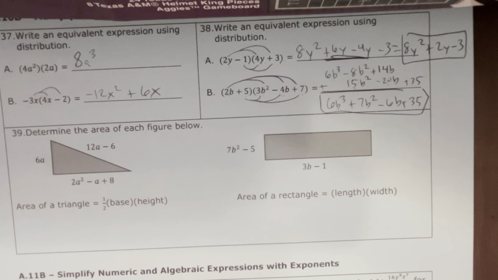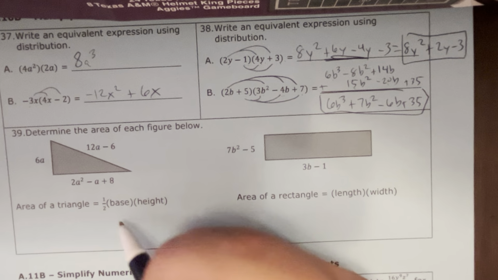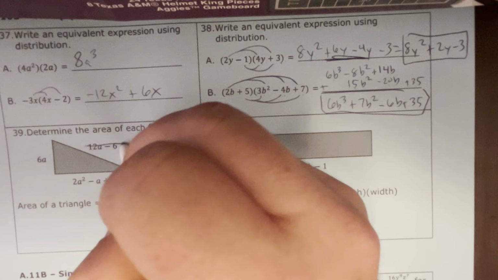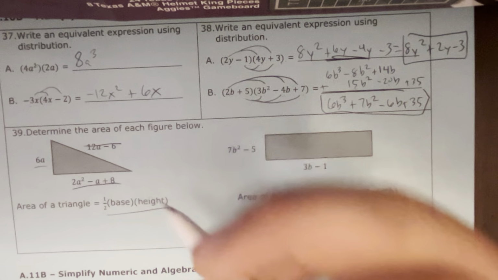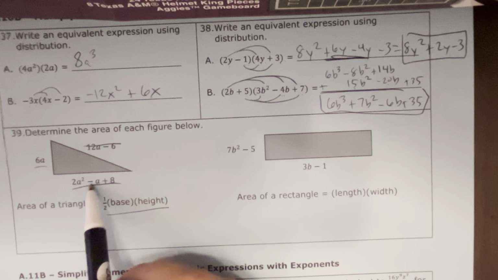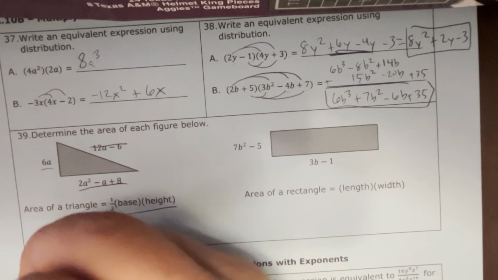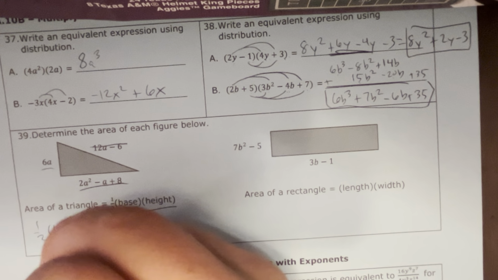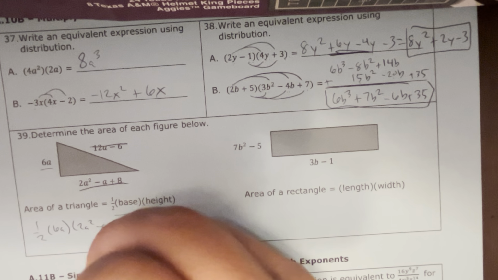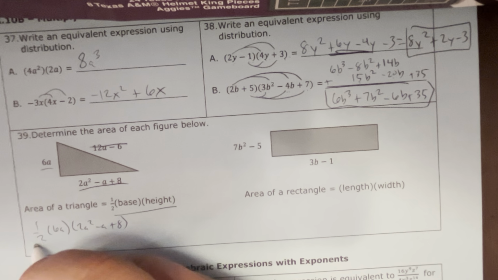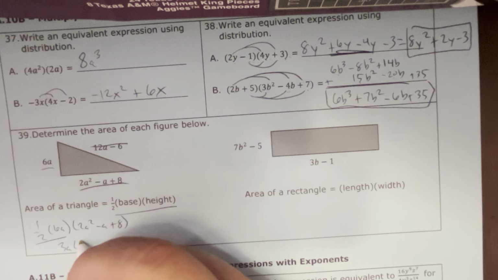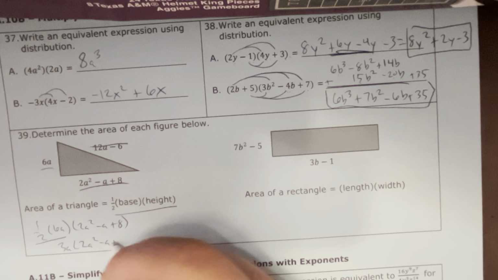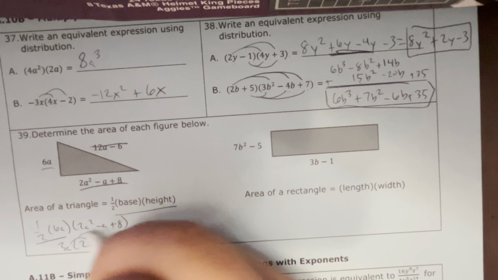39, determine the area of each figure below. Area of a triangle is 1/2 the base times the height. I don't care about this length. I just need these two. And so we're going to multiply these two along with 1/2. So 1/2 times 6a times 2a squared minus a plus 8. So I'm going to do this first. 1/2 times 6a is 3a. And then we're going to distribute the 3a to everything.